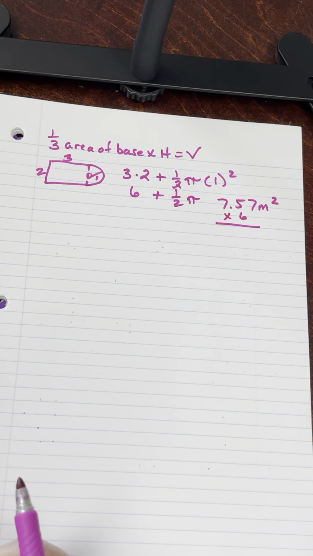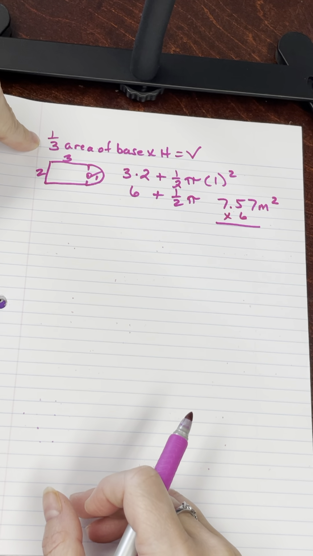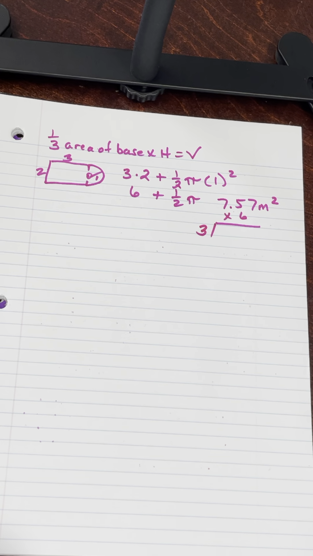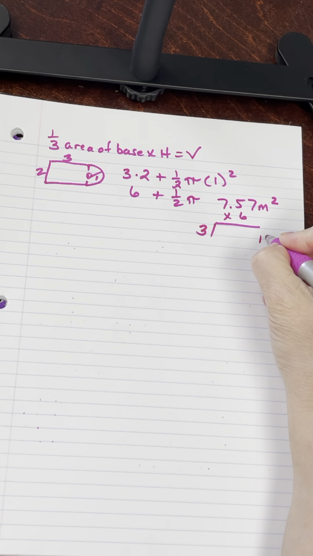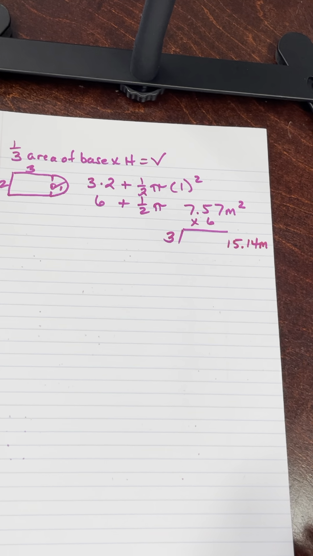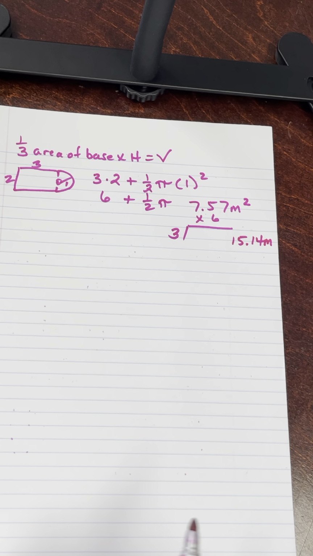And then we are going to take 1/3 of that. And so you're going to take that answer basically and divide it by 3 or punch them on your calculator. But however you do it, you should be getting 15.14 meters.